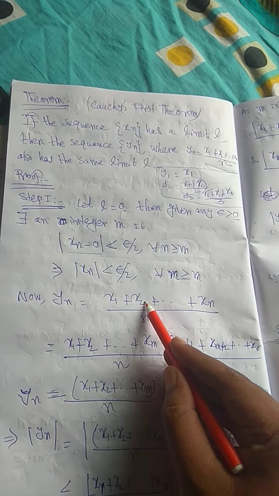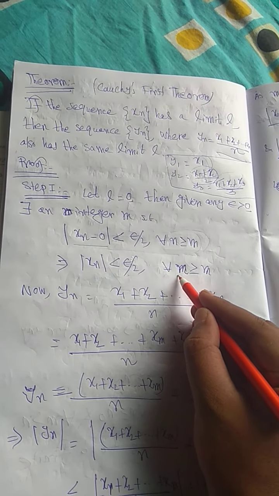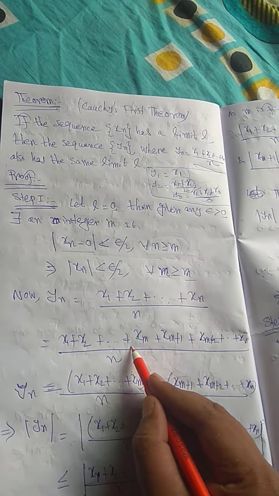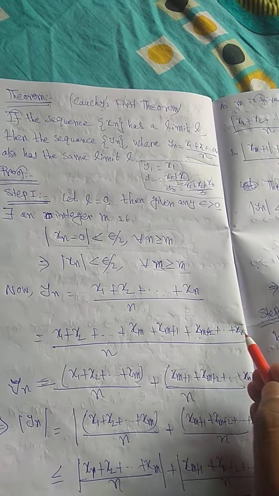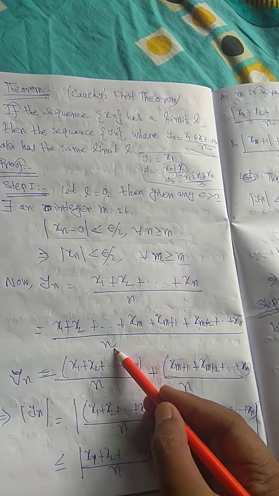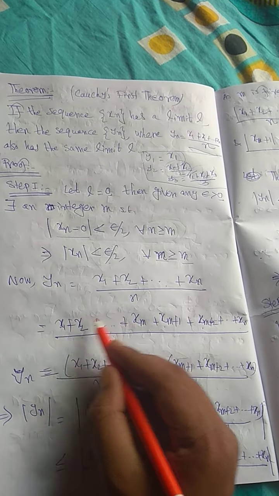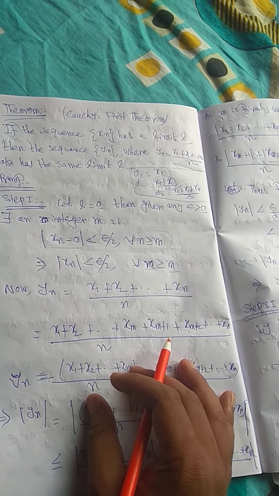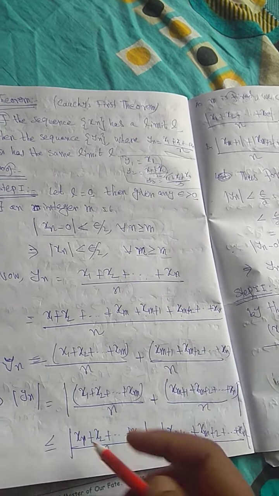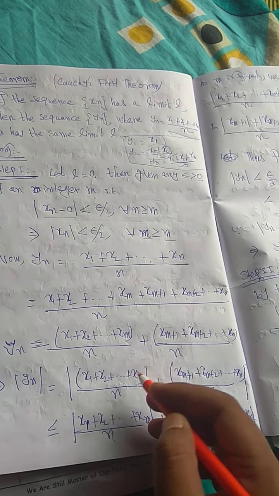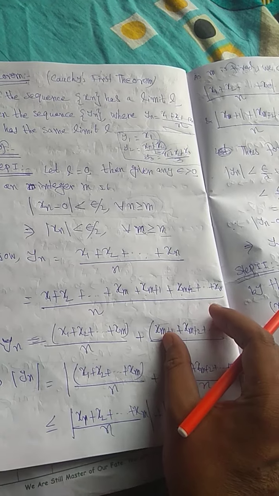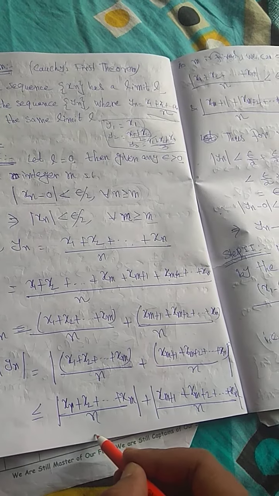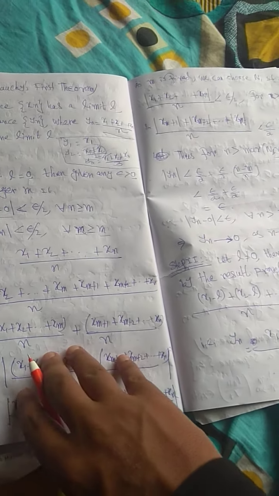Now what is yn? (x1 plus x2 plus ... xn) by n. Now as I said here, n is greater than or equal to m. So before n we have m. So x1 plus x2 plus ... xm, then xm plus 1, then xm plus 2, up to xn, by n. So I can separate this sum as one part till m, and one part after that. Now take the modulus, then it will be the modulus of this part plus this part, and use the triangle inequality, which says that the modulus of this part plus this part is less than or equal to this part plus this part.